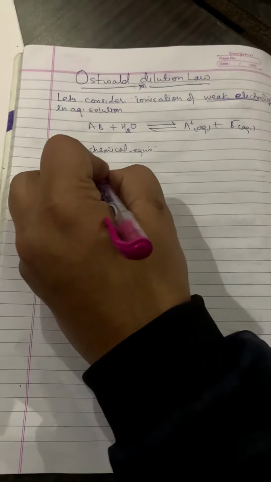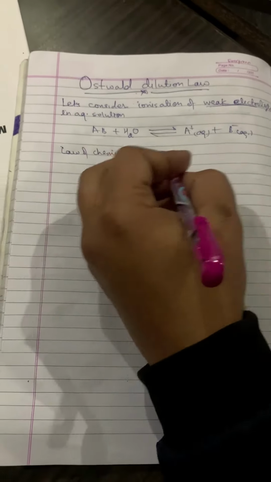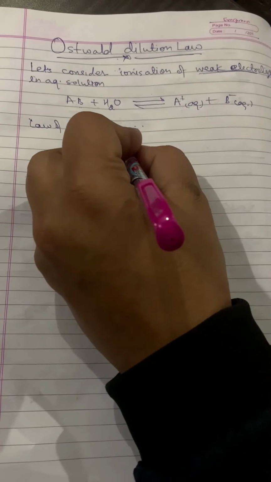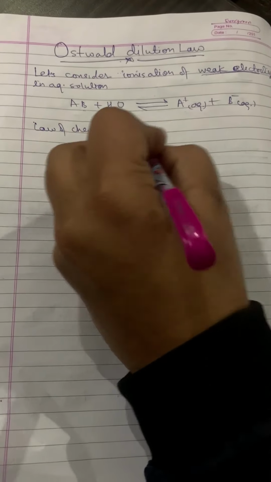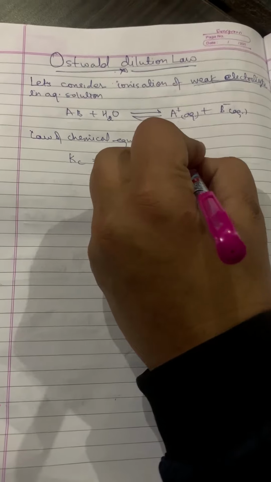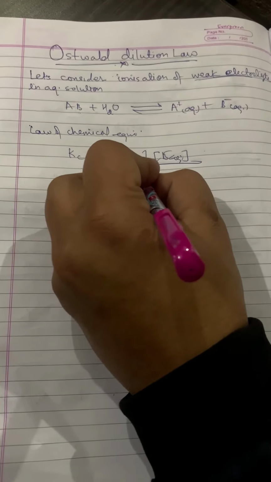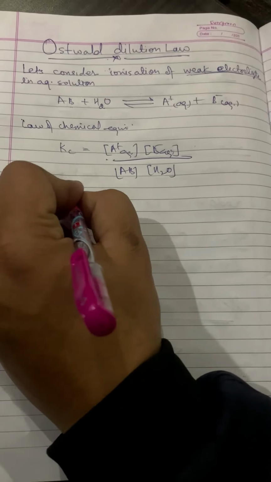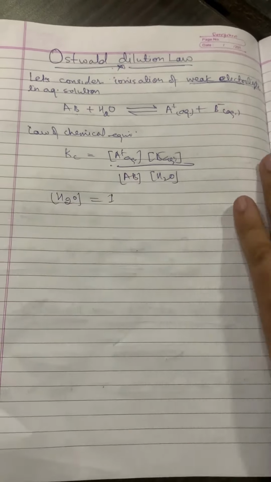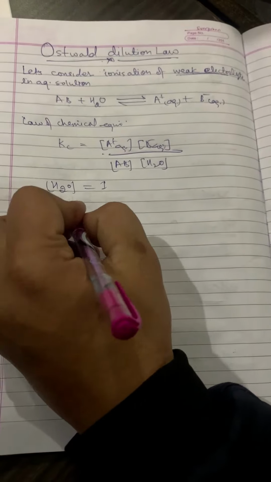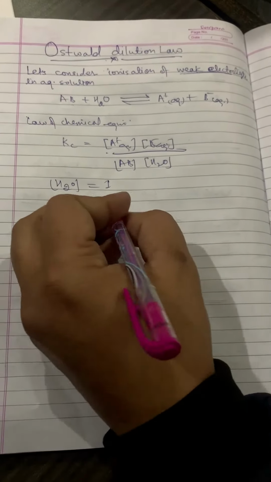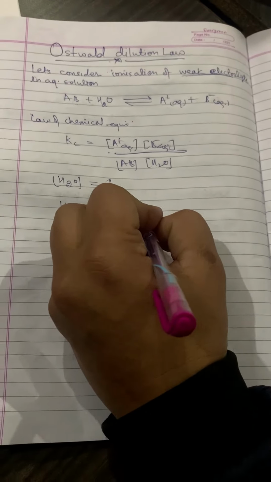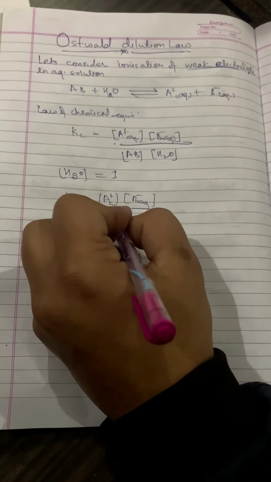says Kc is equal to concentration of product, that will be A positive aqueous and B negative aqueous over the concentration of reactant, concentration of AB and concentration of water. Since we know H2O is a pure liquid, so concentration will be taken as 1. Then the K, you can take Kc or K which are equal. A positive, B negative aqueous and AB.